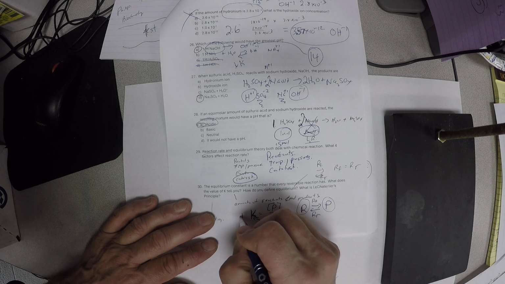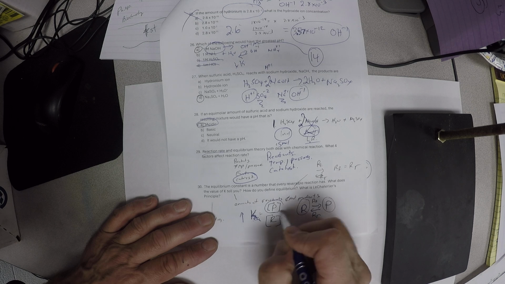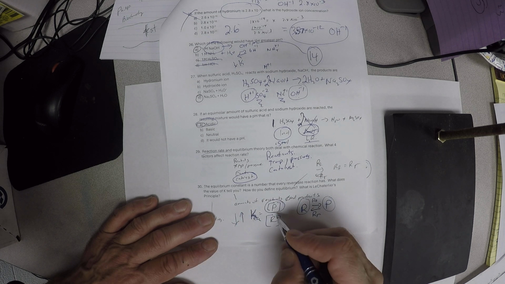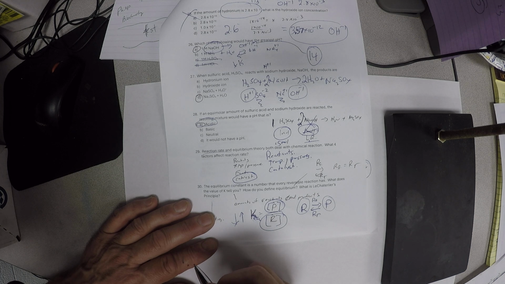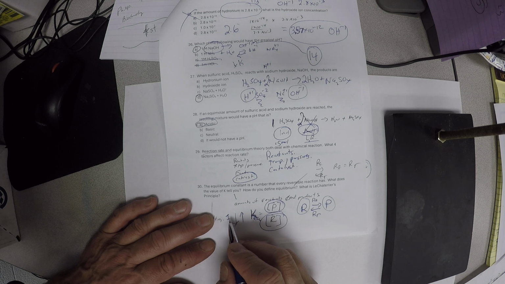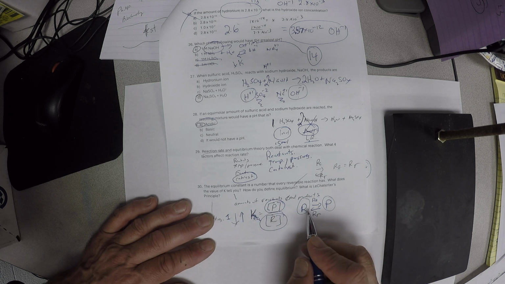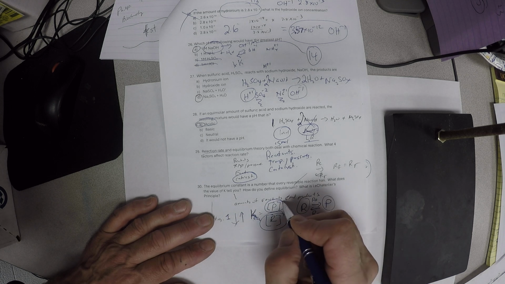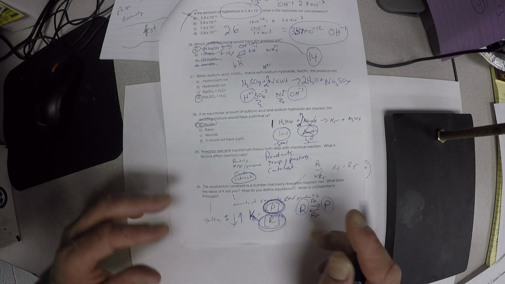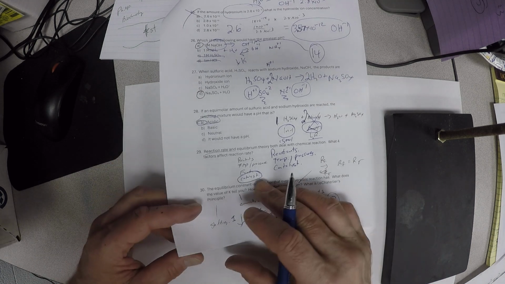So the larger the value of K, the more products there are. The smaller the value of K, the more reactants there are. For reference, if K is 1 and it's a very simple reaction with no coefficients, then we would say the products and reactants are equal once the system reaches equilibrium.